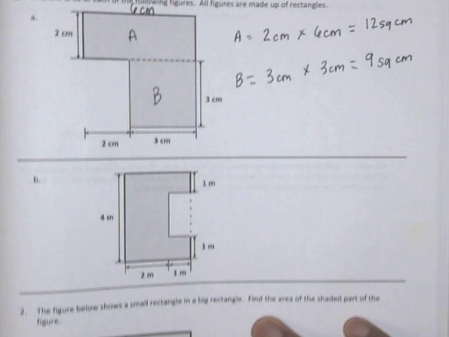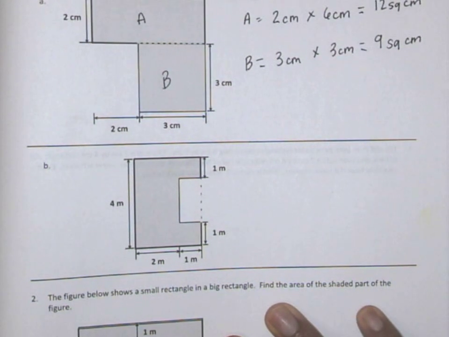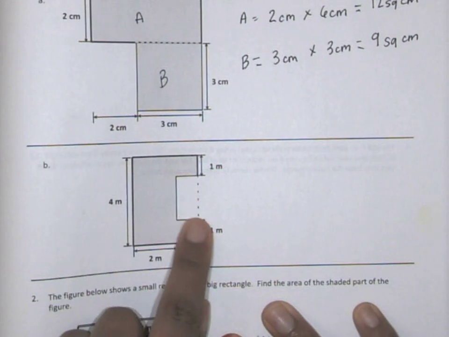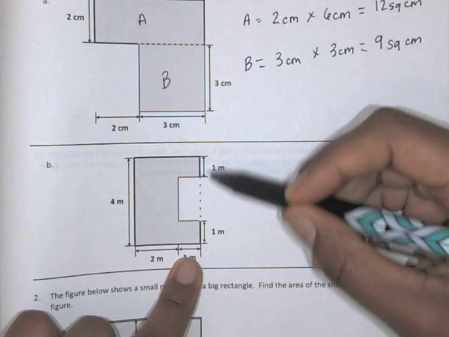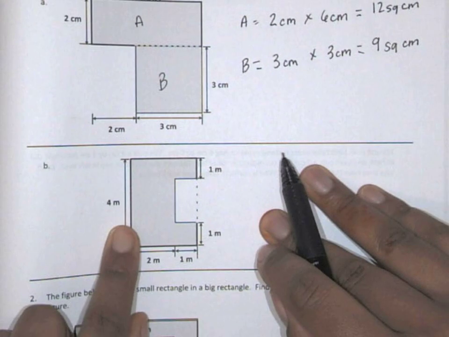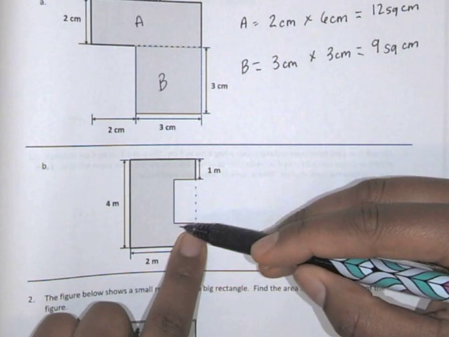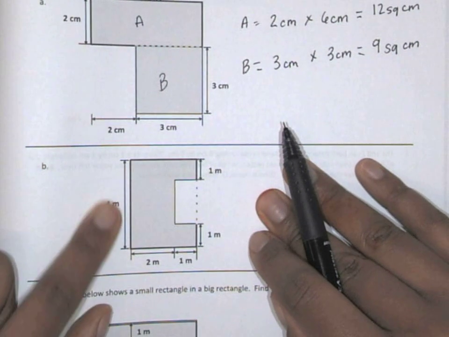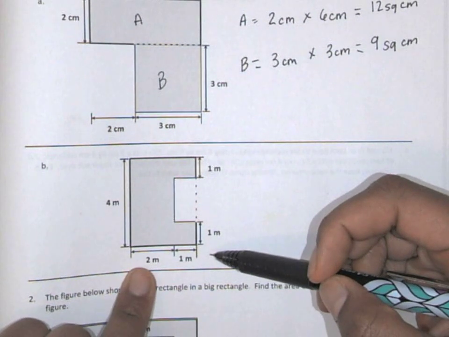All right, let's move on to part B. So this one is where we have to take a little bit of an extra step because there's only one figure, but we still have this shape here that kind of cuts into it. Because if this was an entire rectangle, we would just do 4 times 3, that would be 12. But we cannot do that because there's an unshaded region or unshaded part here. So we know that one side is 4. Okay. We also know that this side, 2 plus 1 is 3.